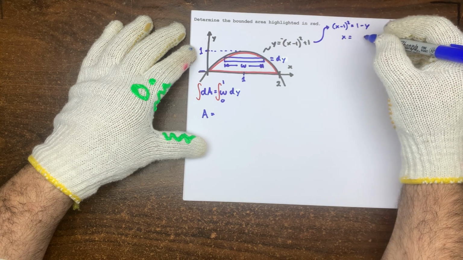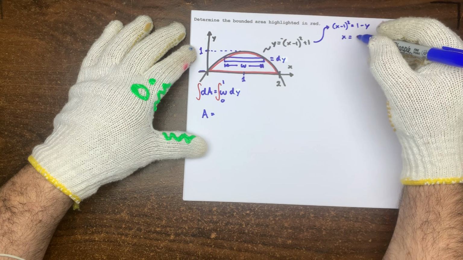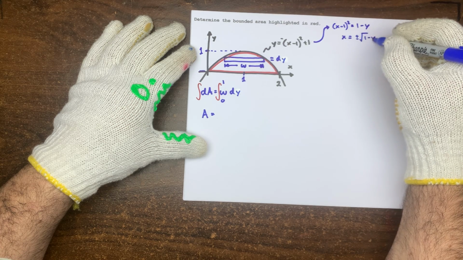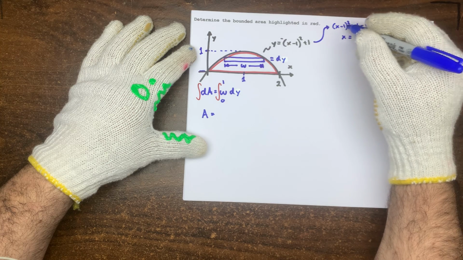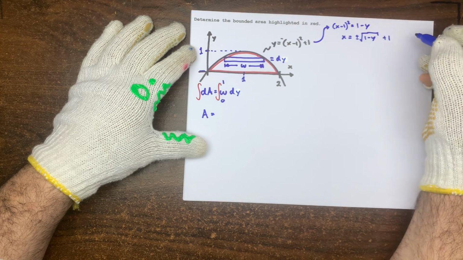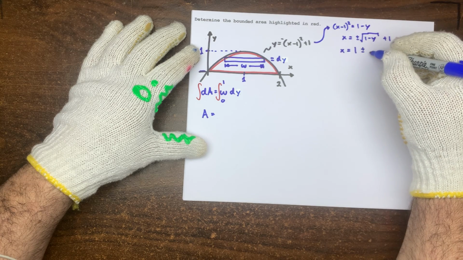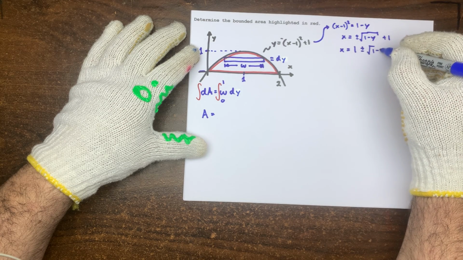So x is equal to plus or minus the square root of 1 minus y, and then we need to add this 1. Let's put it a little neater here. So x is equal to 1 plus or minus the square root of 1 minus y.